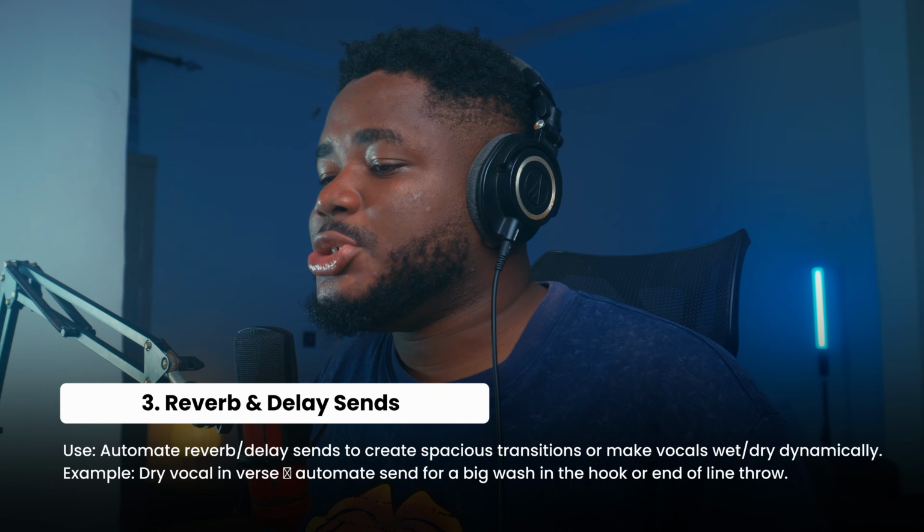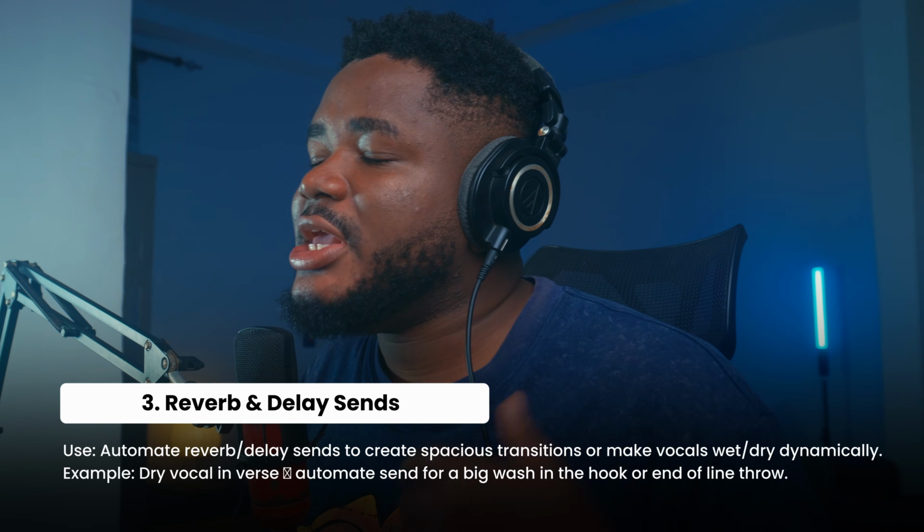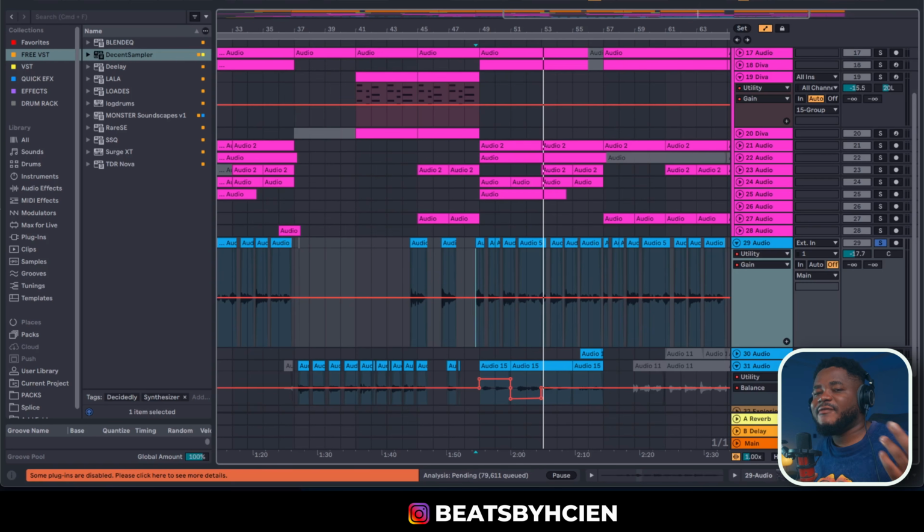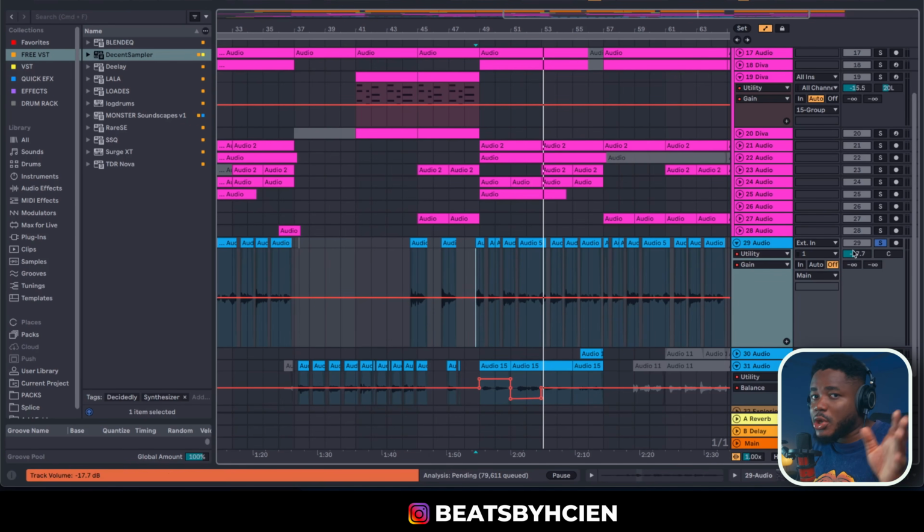So the next thing I'm going to show you is definitely a reverb and a delay send. You can use automation for your reverb or your delay send, because sometimes you want the reverb to not be too loud, but at times when the artist sings, you want that reverb to pop out very well. You can do that as well. So I'm going to show you a quick example of how I can do that.